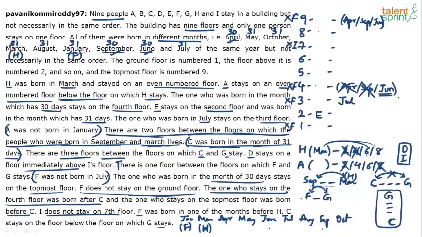If 4th floor is June, then 9th floor cannot be June. 9th floor should either be April or September. If 9th floor is taken as September, March should come on 6th floor, which is possible. So that's one possibility that I can take up and start working. You're getting my point? The month for 4th floor is fixed. It is June.